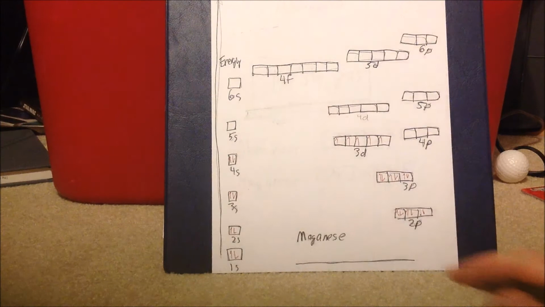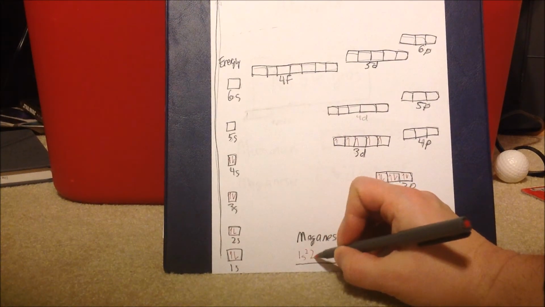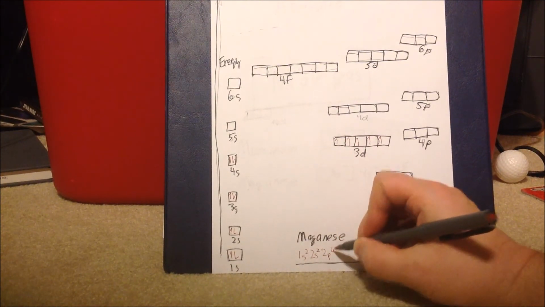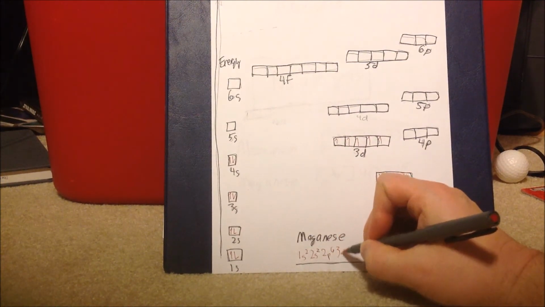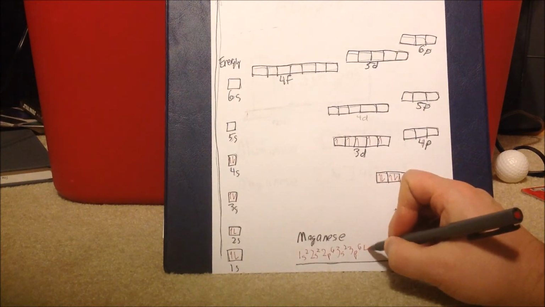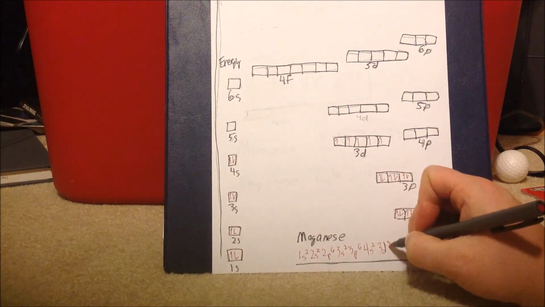Alright, and so what would this configuration be? This would be 1s2, 2s2, 2p6, 3s2, 3p6, 4s2, 3d5.